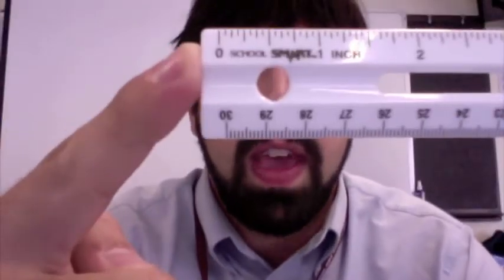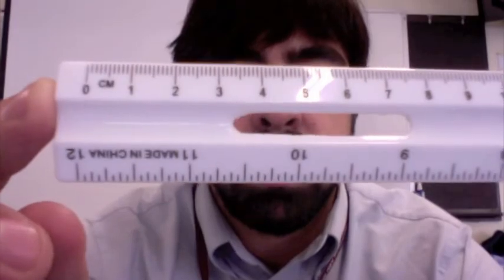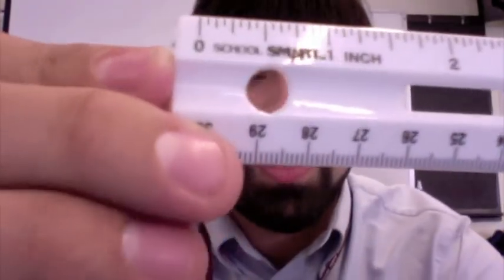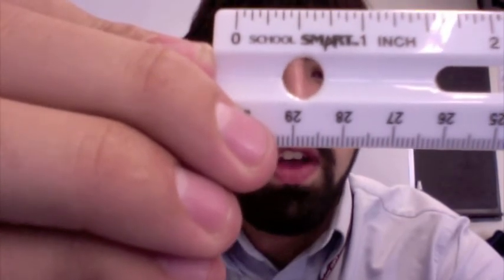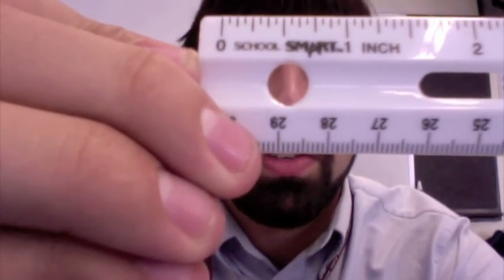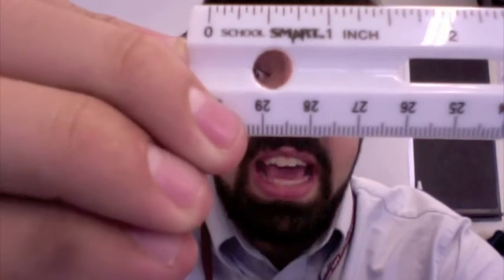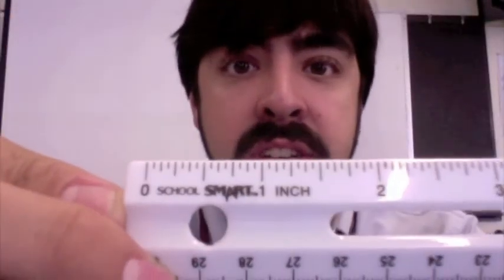So let's look at a ruler, for instance. On a ruler, you've got both the English system in inches and we've got the metric system with centimeters. If we look at the English system, look at an inch. Inside of that inch, there are half inches, quarter inches, eighth inches, 16th inches.